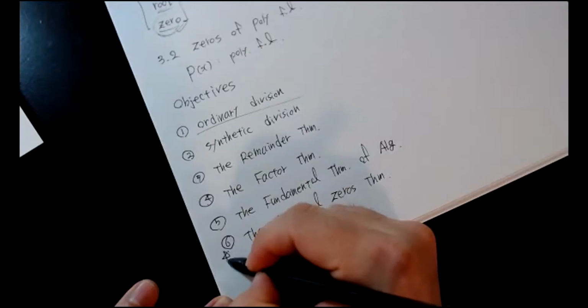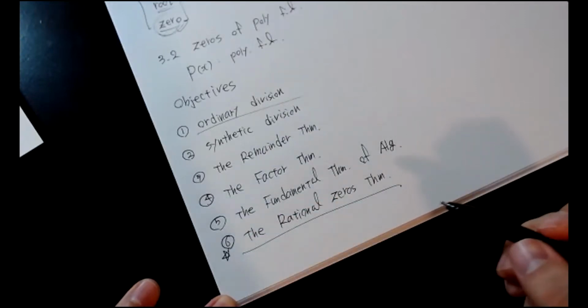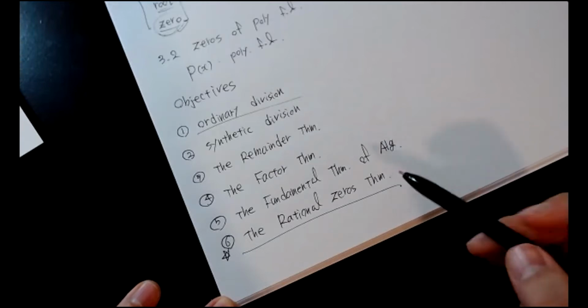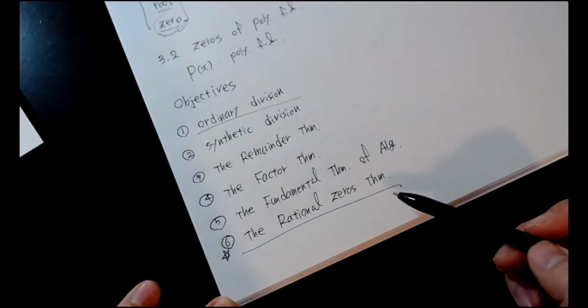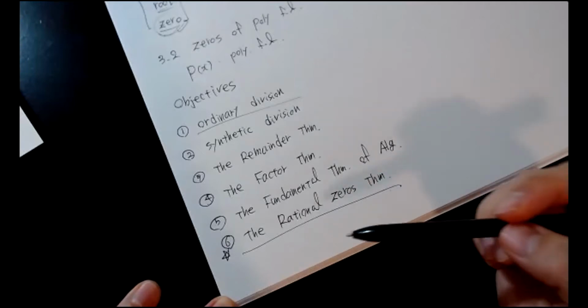Practically, the last theorem is really useful. We're definitely going to use the rational zero theorem to find the zeros of a polynomial.